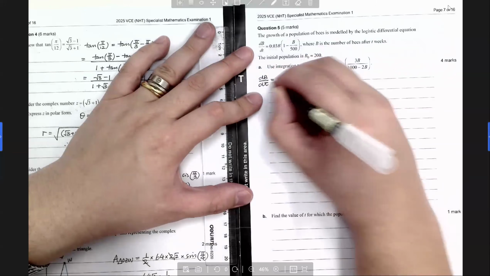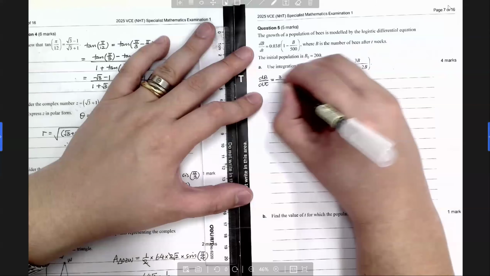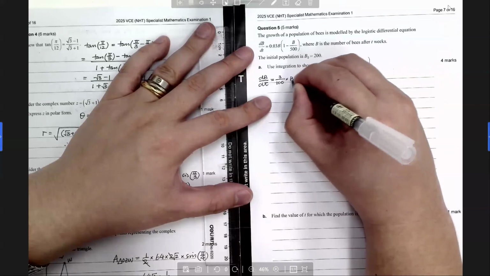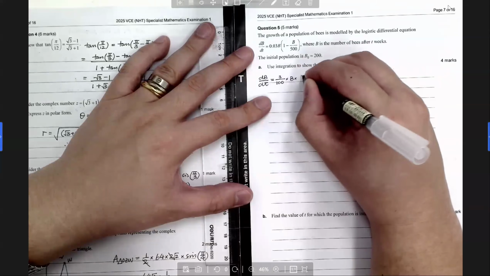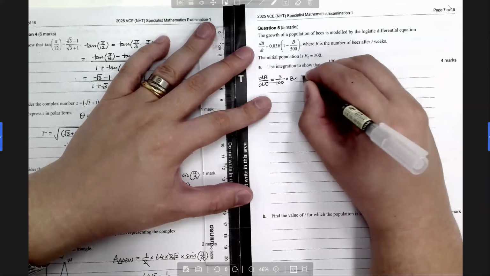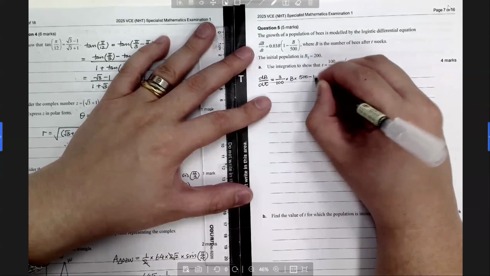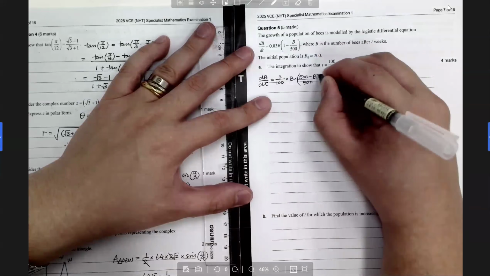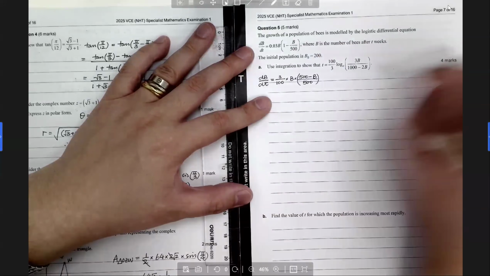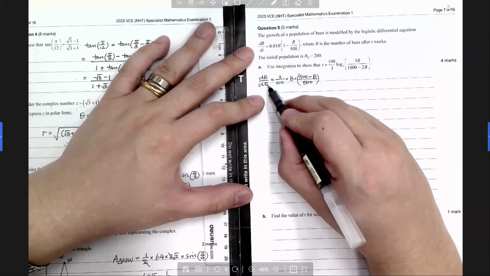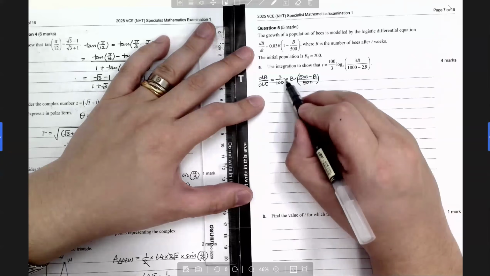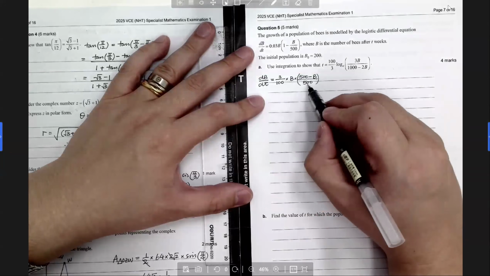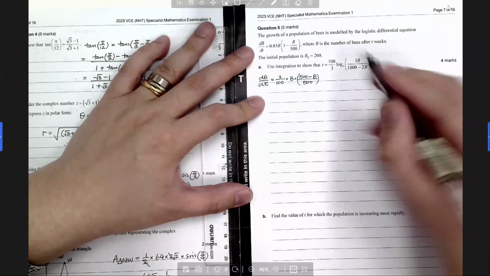That is dB/dt equals 3/100 times B times... I may want to combine these two parts, like I write it as (500 minus B) divided by 500, okay? And then I'm going to separate the variables. I multiply by dt here, and then I divide by B times (500 minus B) over 500 on the other side.